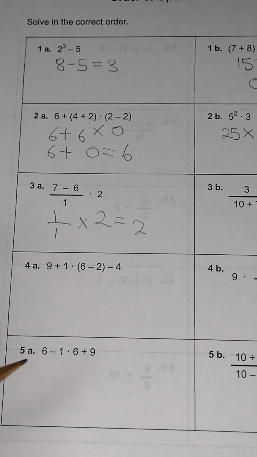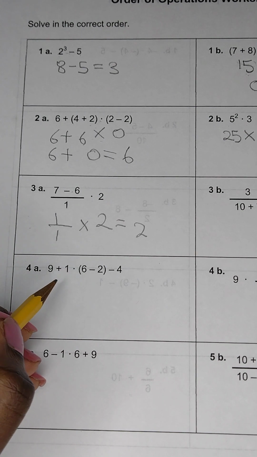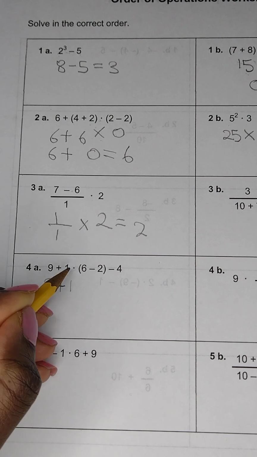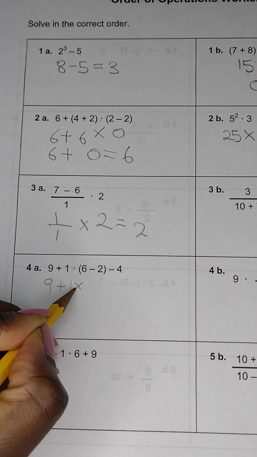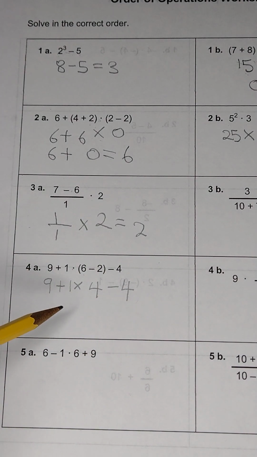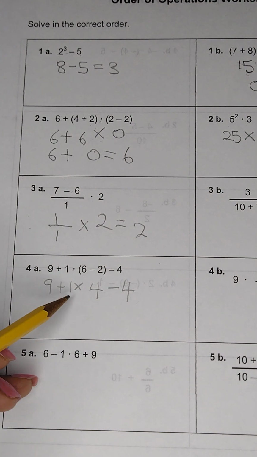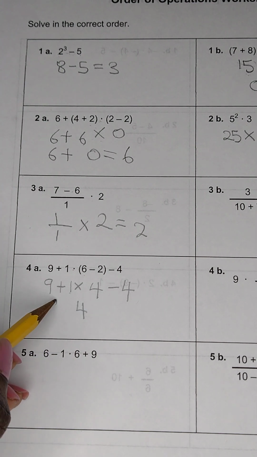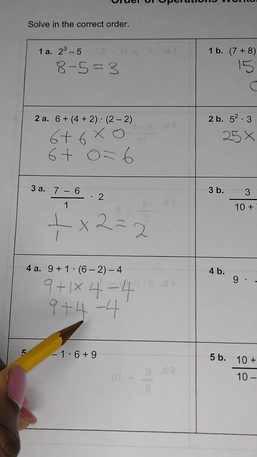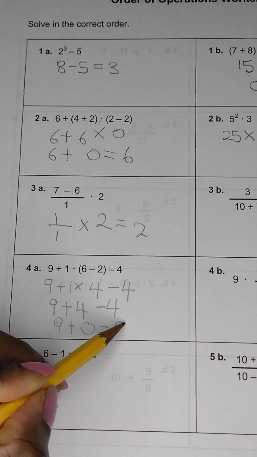And then question 4, we've got brackets there. So I always like to deal with the bracket first, but you can start by writing down everything else as they are. That dot there represents multiplication. 6 subtract 2, that's 4, subtract 4. Now we'll deal with the multiplication first. So 1 times 4, that's 4. So we've still got that 9 on the left and the negative 4 on the right. Now 4 subtract 4, that's 0. So 9 plus 0, and that's 9.